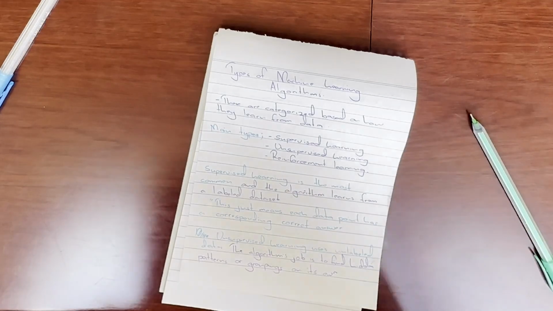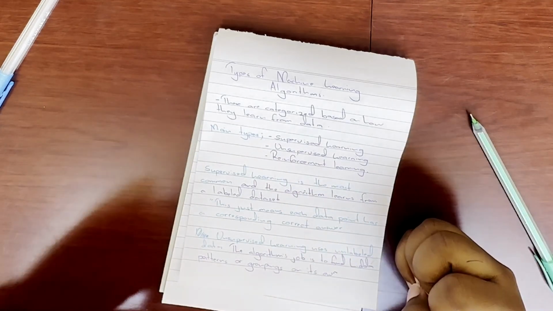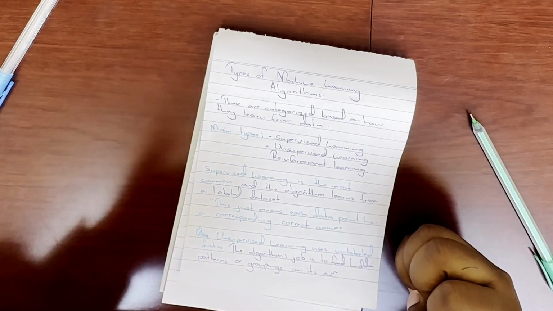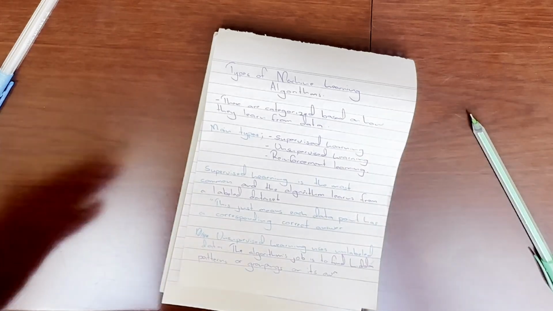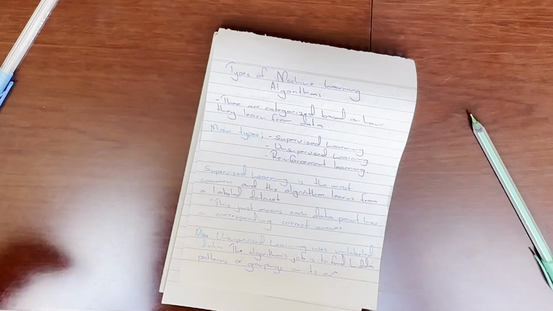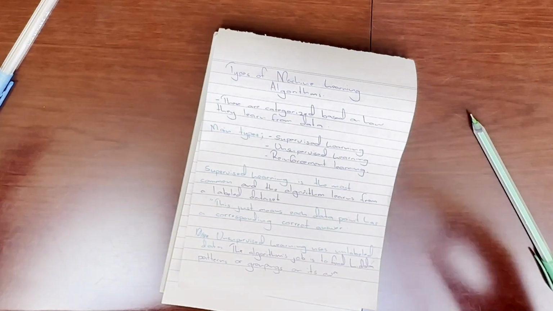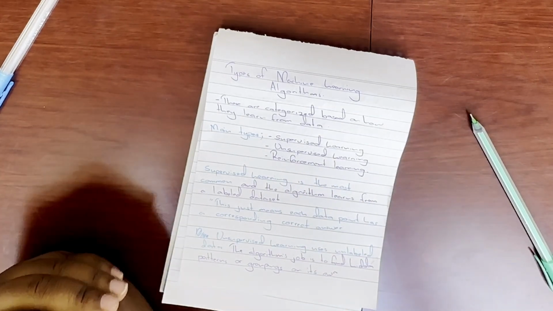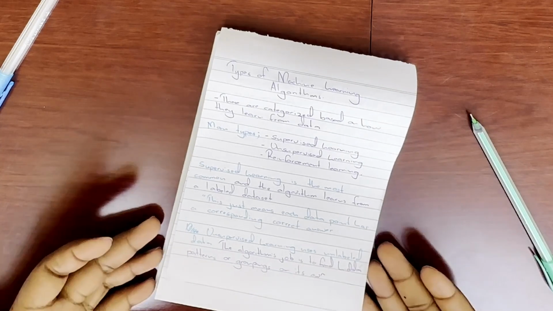It's an input-output sort of thing. That is why it is supervised. There are also types of regression, like linear regression, that deals with linear data, but we'll carry on with that in the next discussion.